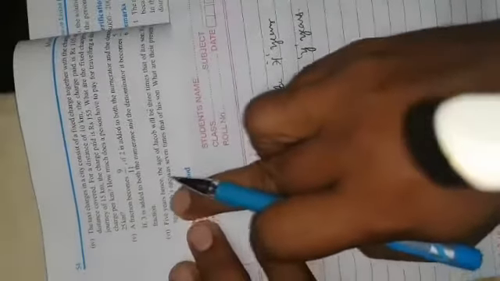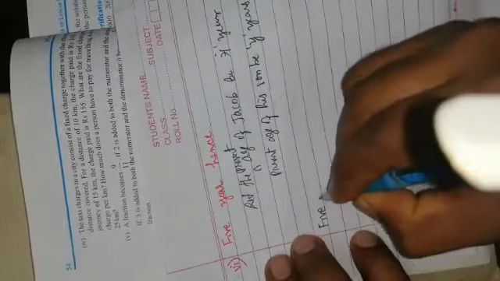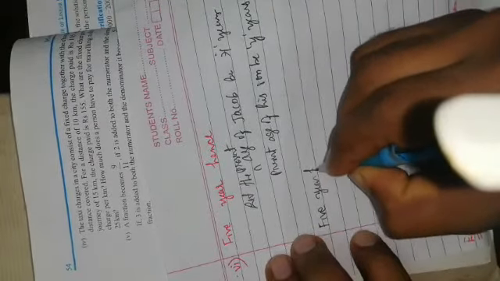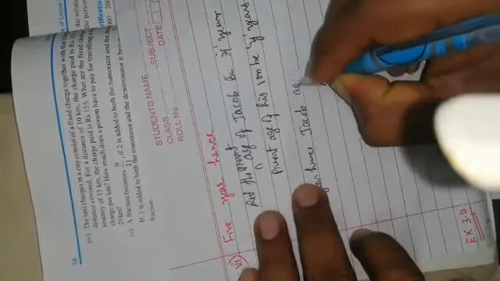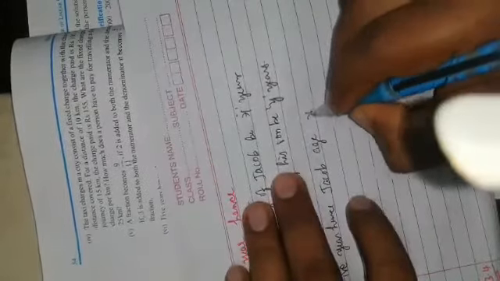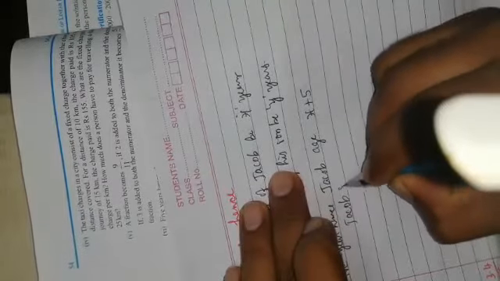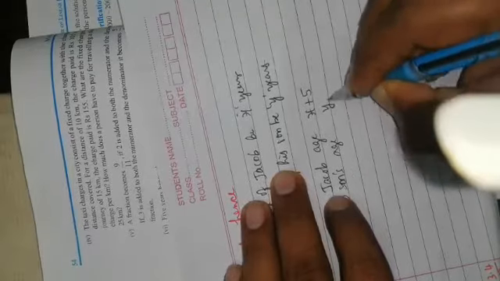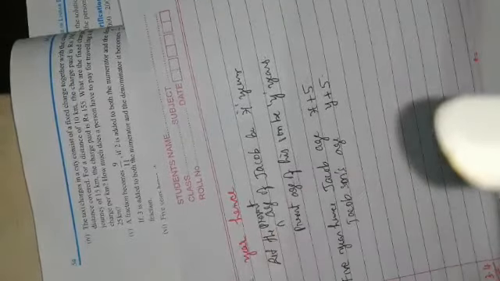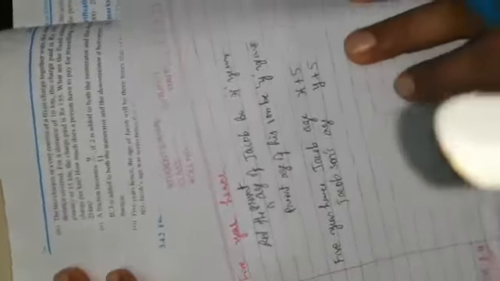Okay, now 5 years hence, we are talking about the 5 years hence. 5 years hence, what will be the Jacob age? Jacob's age, that is x plus 5. Jacob's son's age will turn into y plus 5. Are you clear? The age will not remain the same, hence it is said after.